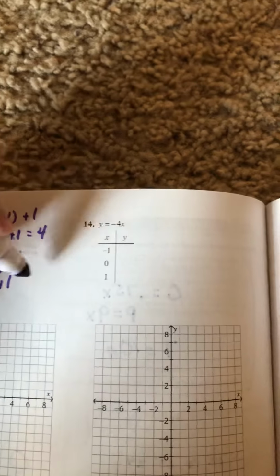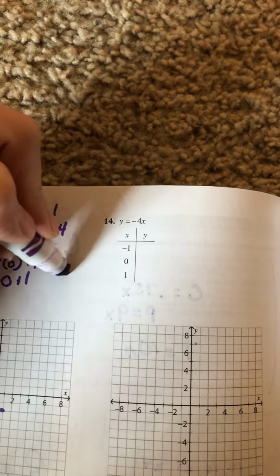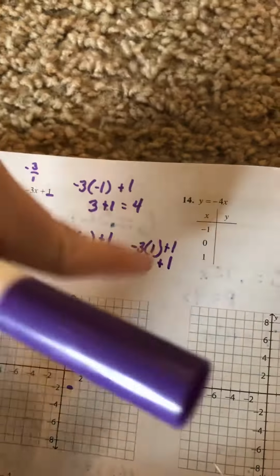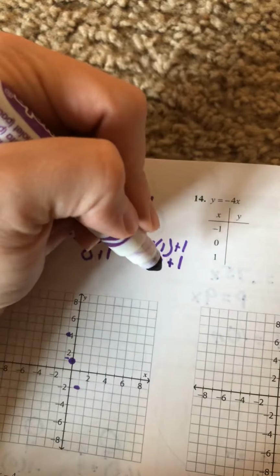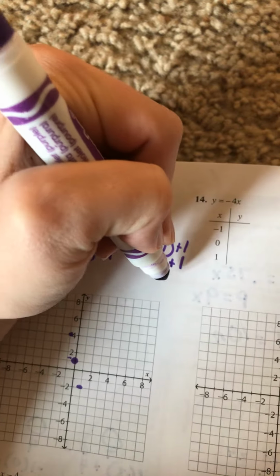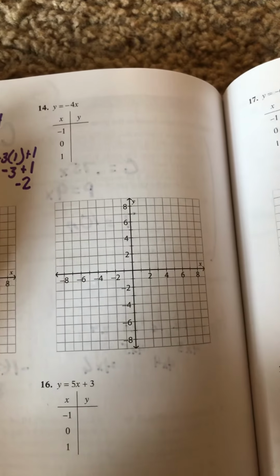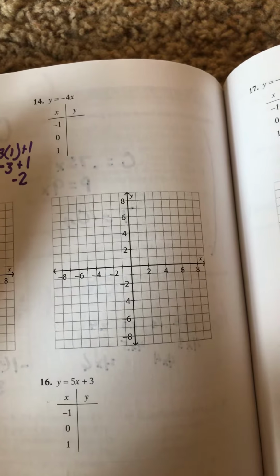Now let's try it for 1. I have -3 times 1 plus 1. -3 times 1 is still -3. -3 plus 1, so I'm down $3, I gain 1, or I'm able to pay back 1. I'm still down at -$2. So 1, -2. So it worked. And then we just connect our dots to make a line. My line's not that straight, but it works.